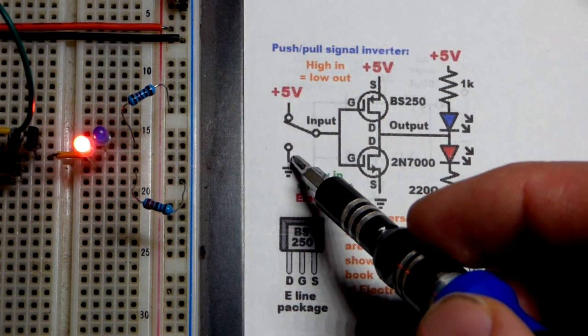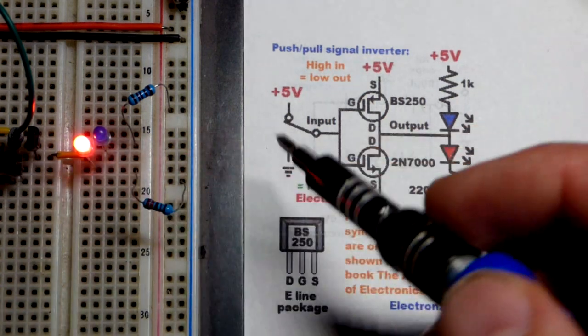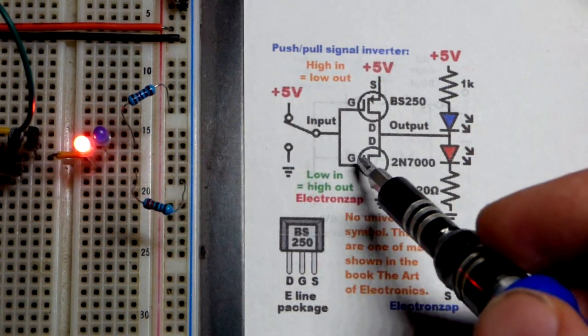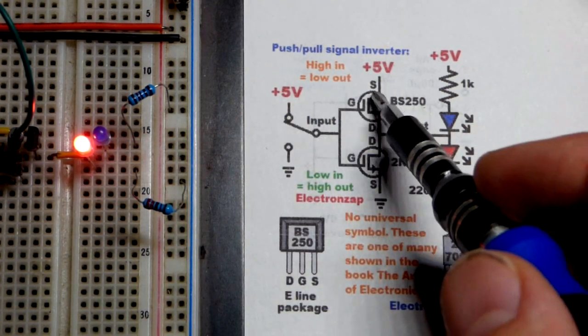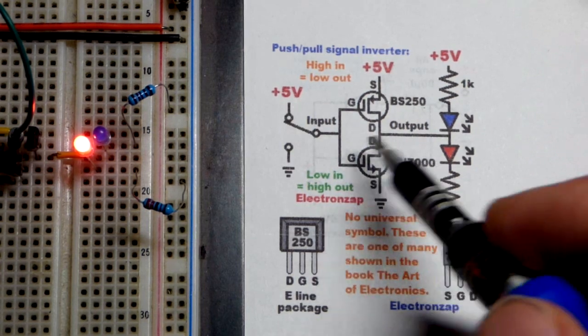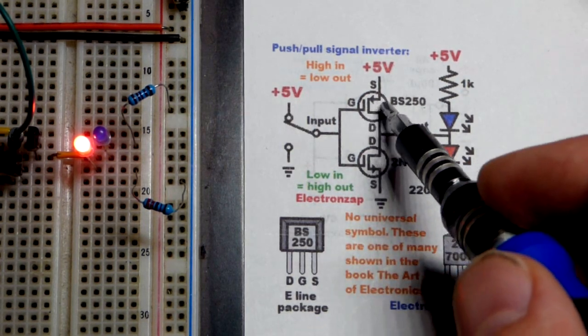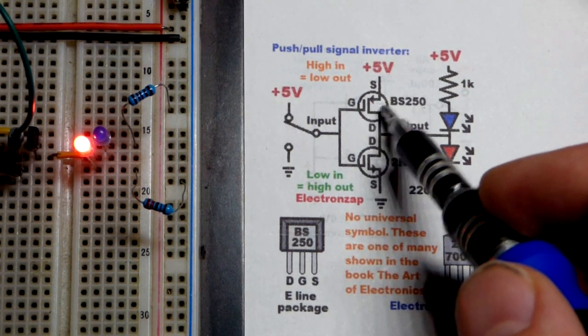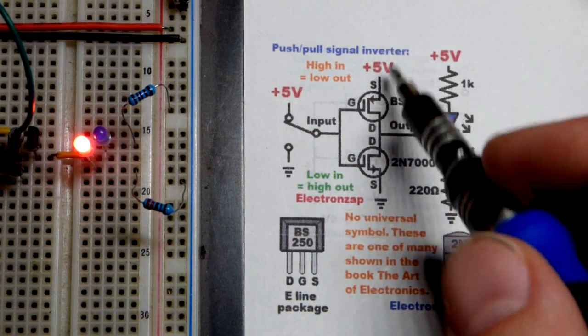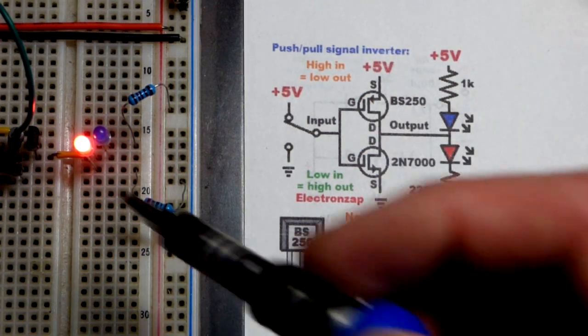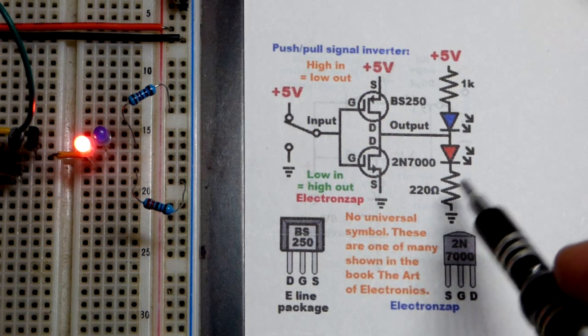Now if we move the jumper to the negative supply, which we have right now, both gates become negative right there. Both channels become positive, so the N channel stops conducting, whereas the P channel enhancement mode MOSFET, when its channel is more positive, it conducts really well, and the red LED lights up.